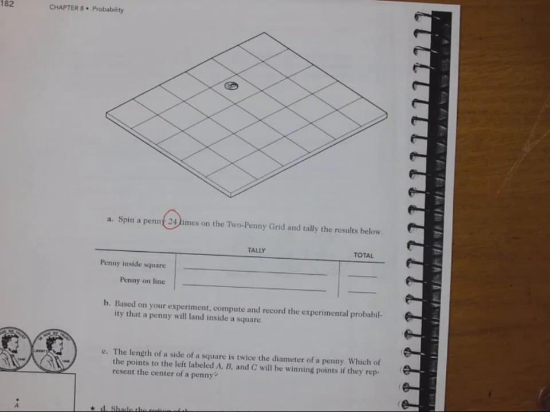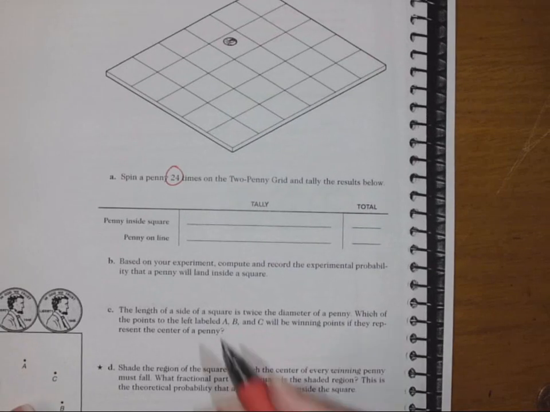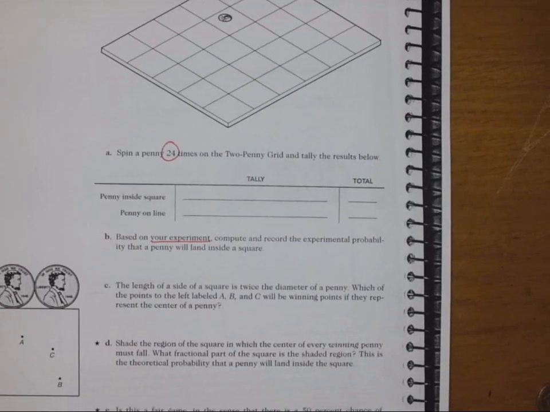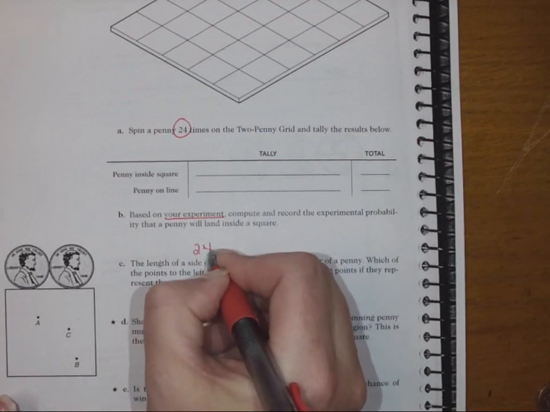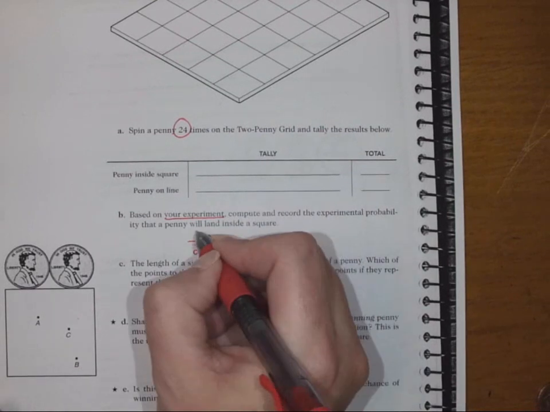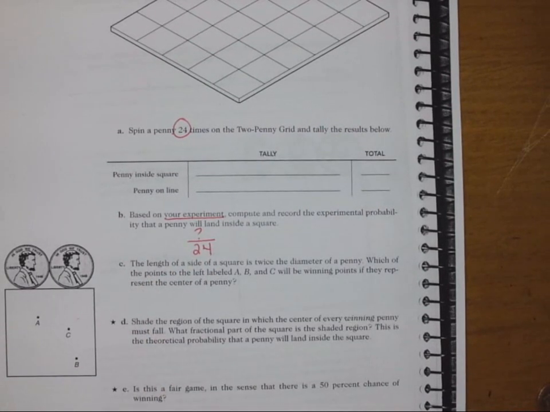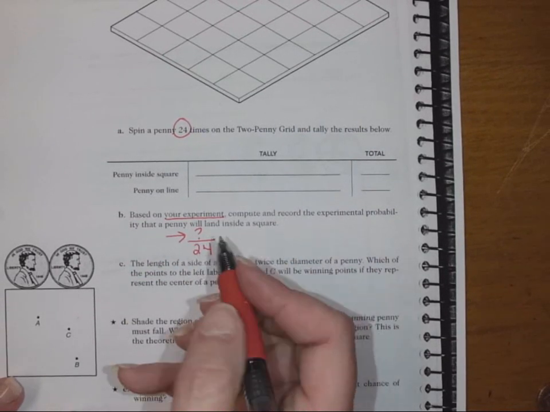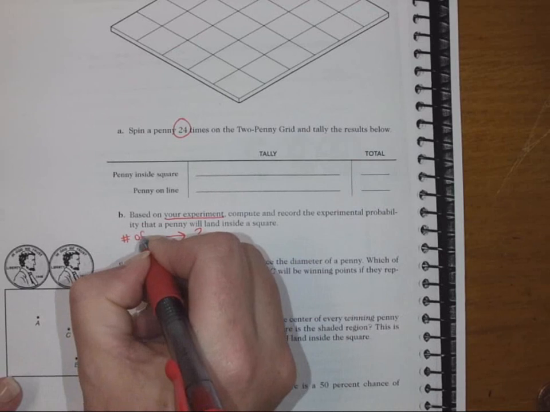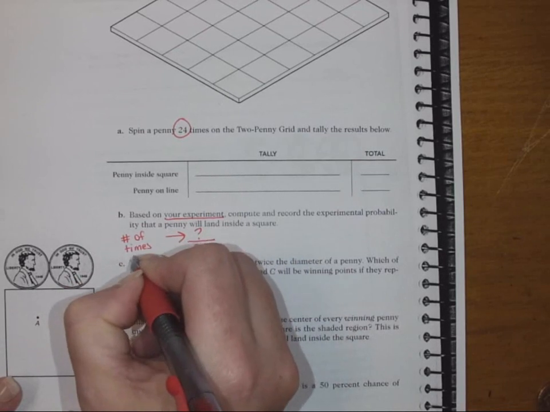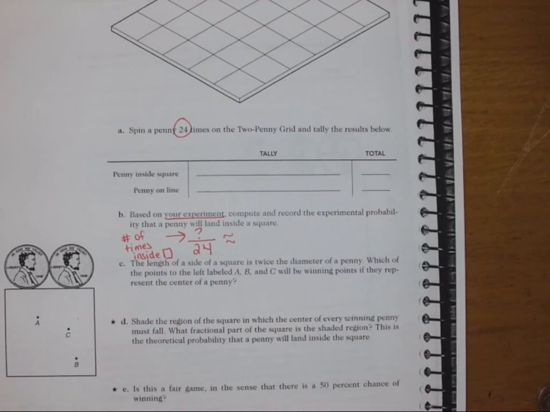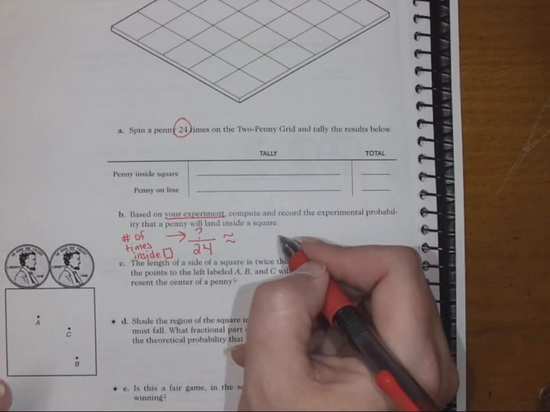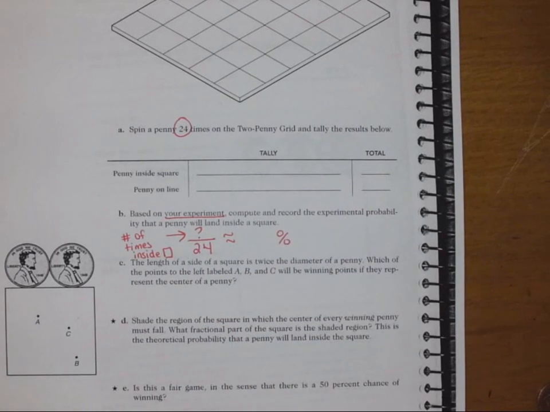All right, so hopefully you did that experiment, you paused it. So it says based on your experiment, which means everybody in this class shouldn't have the same results. So notice we should put 24 on the bottom if we're trying to find the probability, right? And this is where your number goes. And what number should go here? You only win when you land inside the square. So we're going to say the number of times inside square should go there. And then notice you could change that to a decimal. So I'd want you to change it to a decimal and eventually a percent.